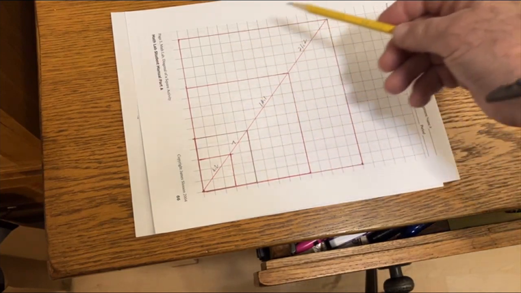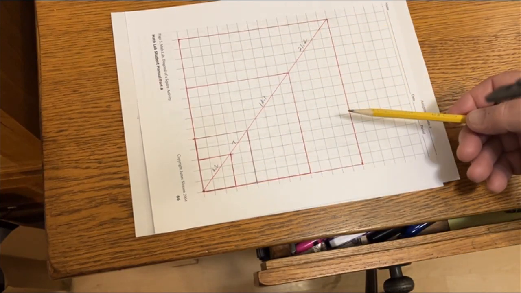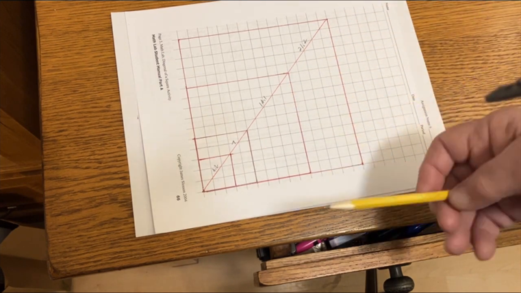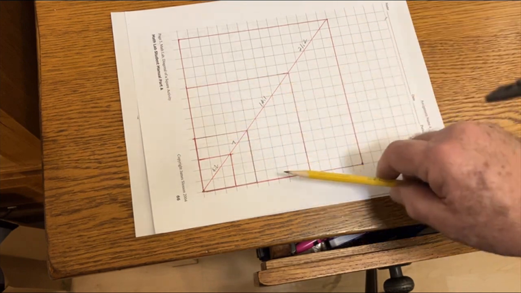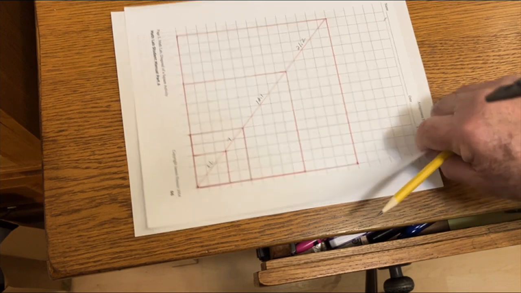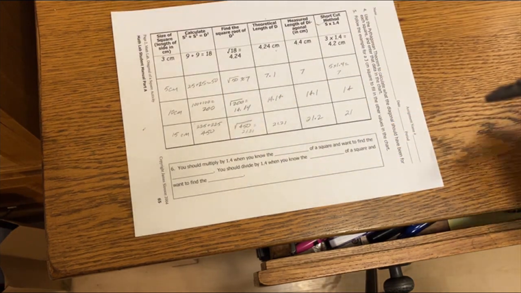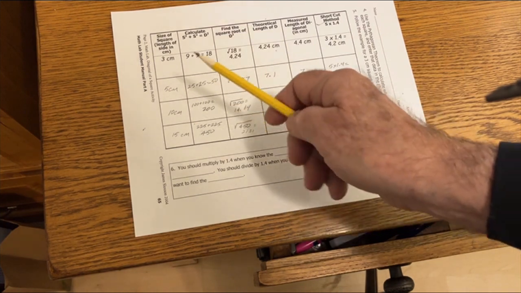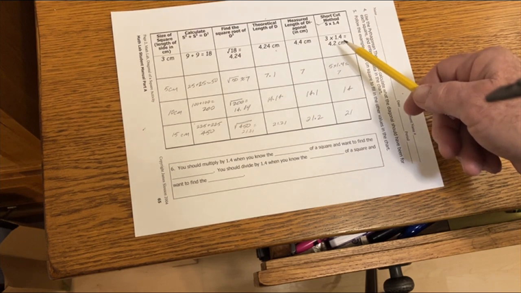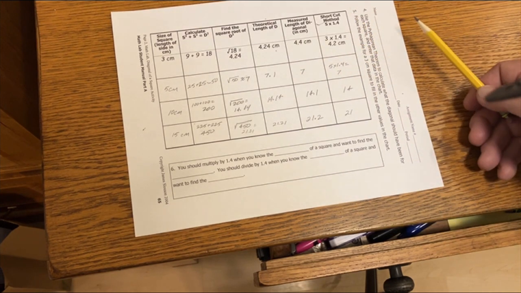When we finish drawing our squares, putting in the diagonals and measuring, and notice how all the corners connect. Now, that's a different lesson. We'll talk about proportions. We've got all these squares. We measured the diagonals, and we entered them on the table. And what we should have found is that if you take the side and multiply it by 1.4, you'll come pretty darn close to the diagonal of the square.